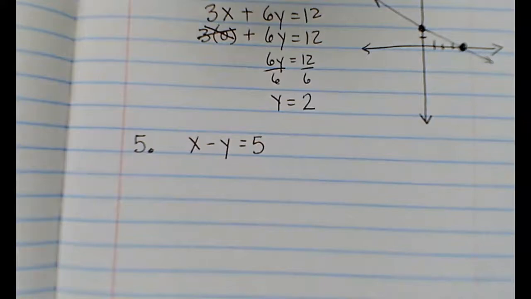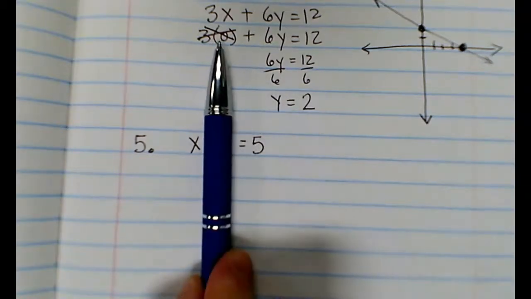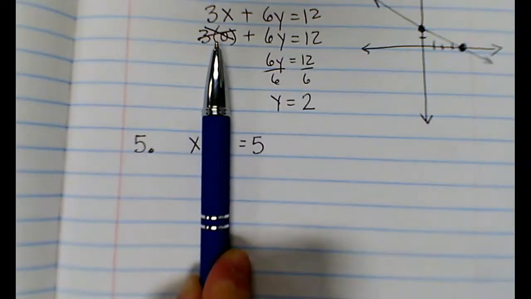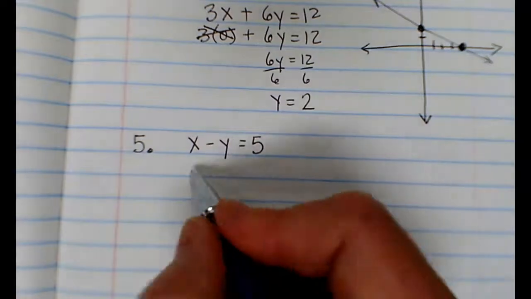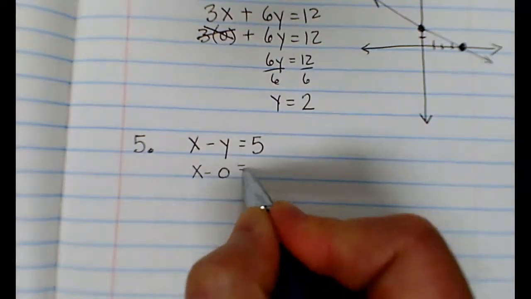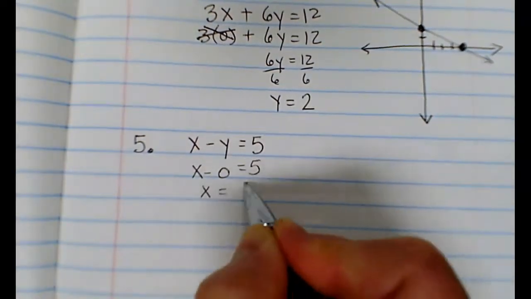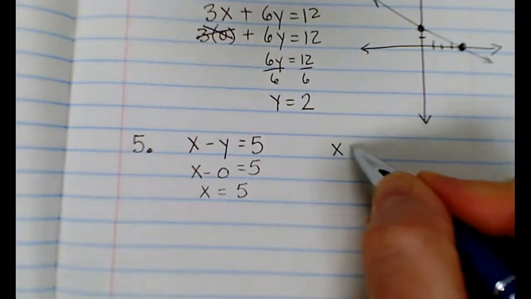This is in standard form. To find the x-intercept, you let the y be equal to 0. If the y is equal to 0, it's going to be like it canceled out. So what is the x-intercept? 5. You can go through the steps, or you can just cover it up because it's going to go away. If this is equal to 0, then x is equal to 5.